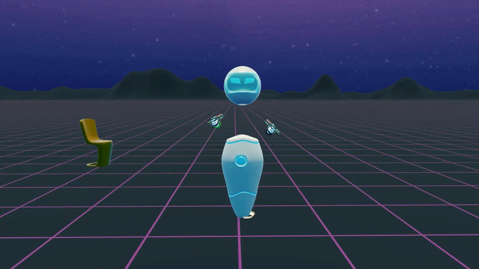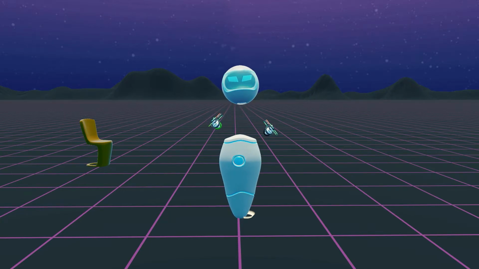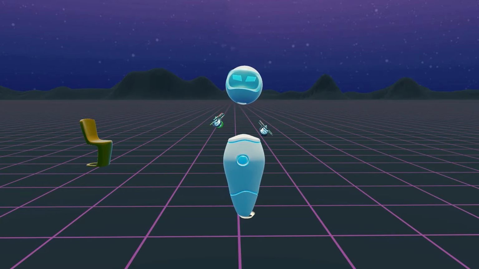Now that you know some of the basic tools, our next video will explain how to put those tools to use and how to use scripts to animate your world.